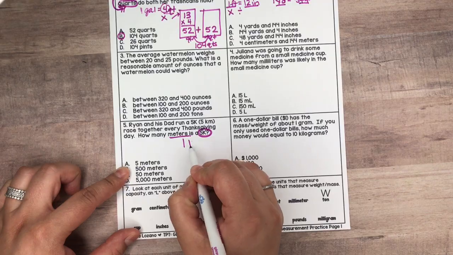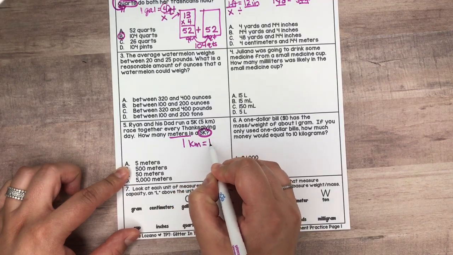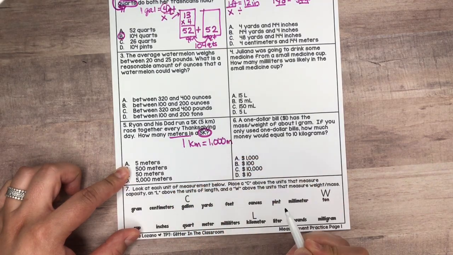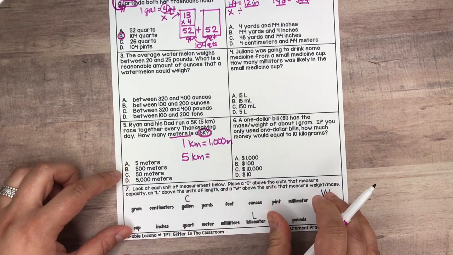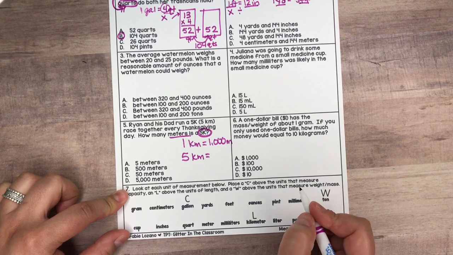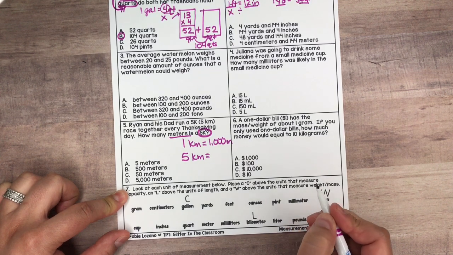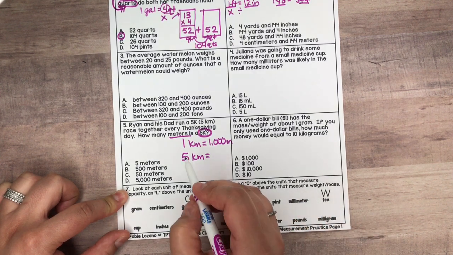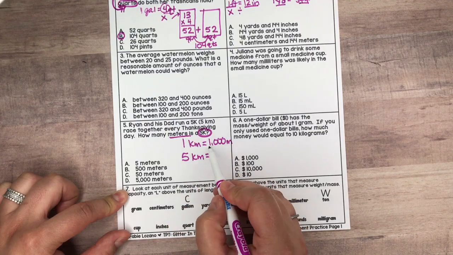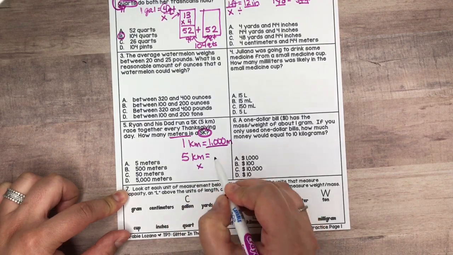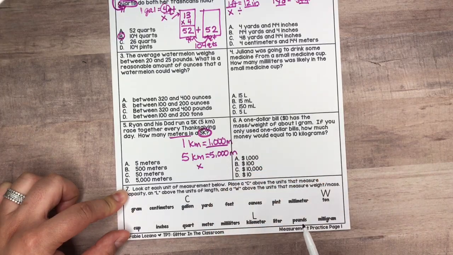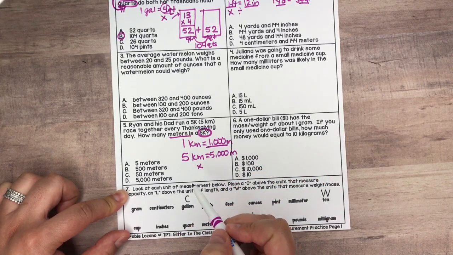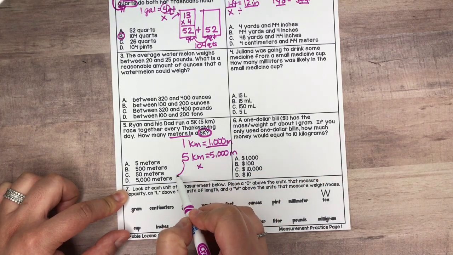So if 1 kilometer equals 1,000 meters, how many would 5 kilometers be? Now, metric conversions are easier because you're multiplying times hundreds, tens, and thousands, and that's easy to do. So 5 kilometers times 1,000 is going to give me 5,000 meters, and that's how long a 5-kilometer race is.